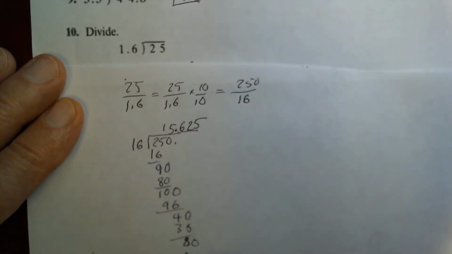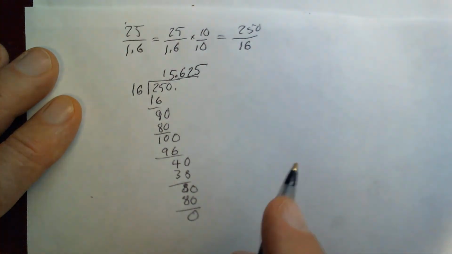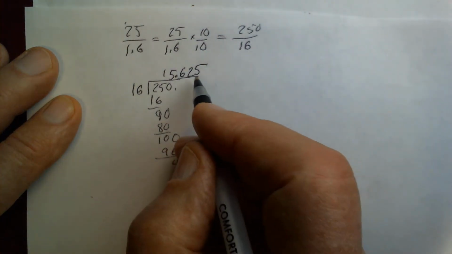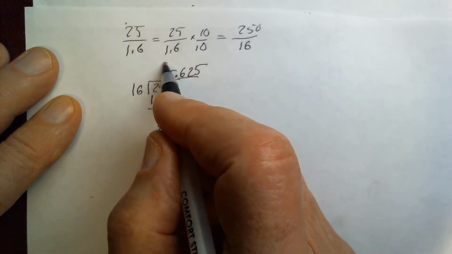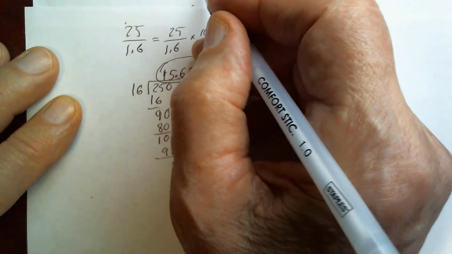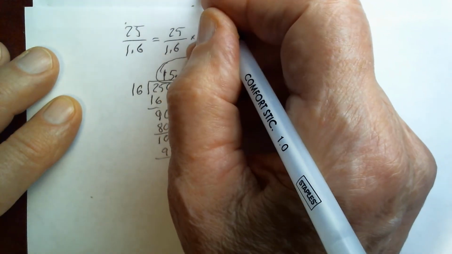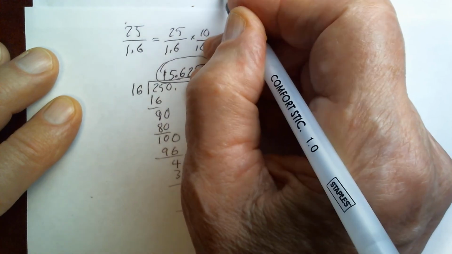And 5 times 16 is 80. So it's a remainder of 0. So the ratio, or the quotient, is 15.625.